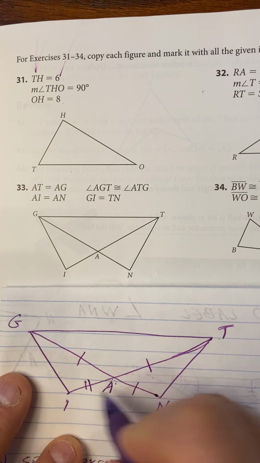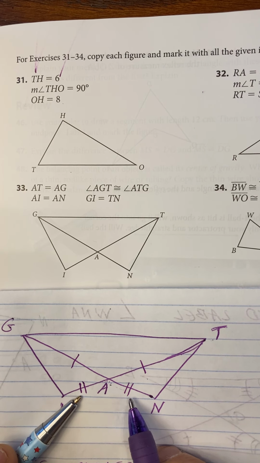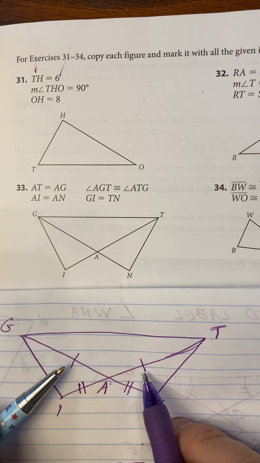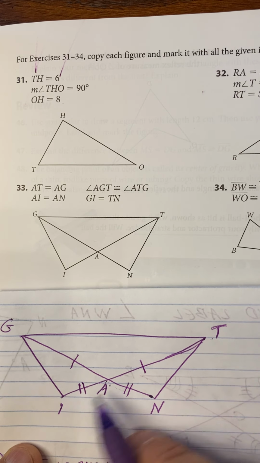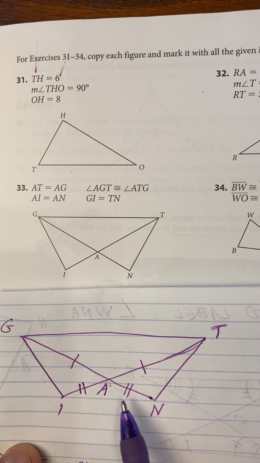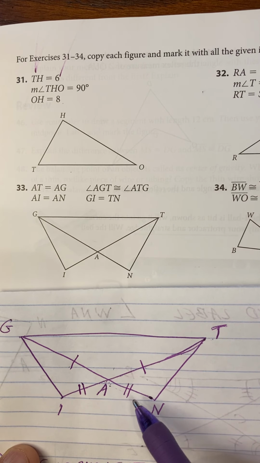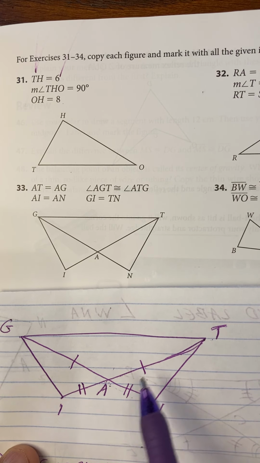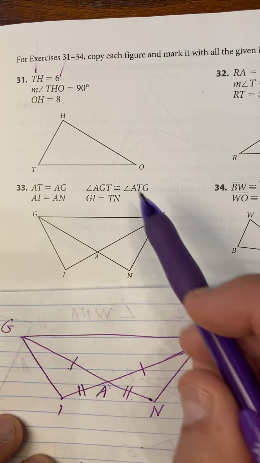You just do this. These have the same number of hash marks, these have the same number of hash marks, but now these two have a different number of hash marks than those two. So these two are still congruent to each other according to the instructions. And now we're saying these two are not congruent to those two because it doesn't say that there. So right now we're good.